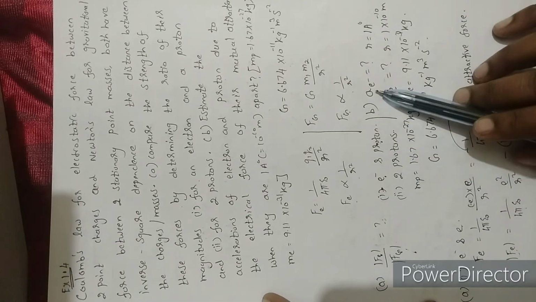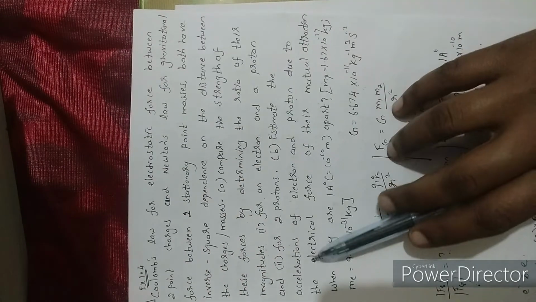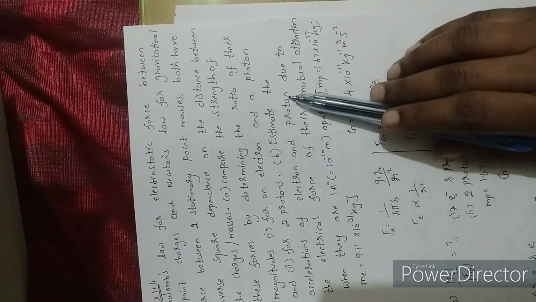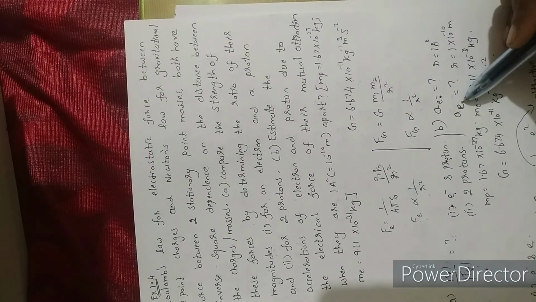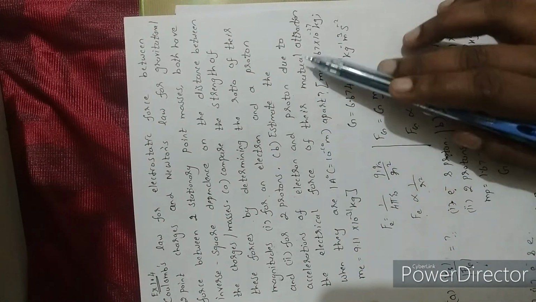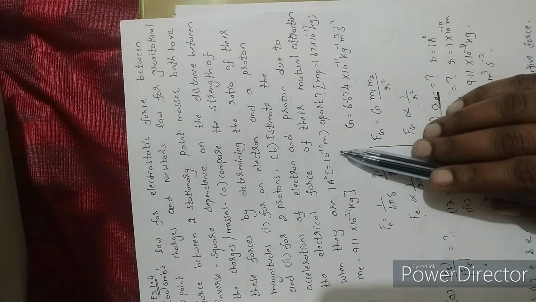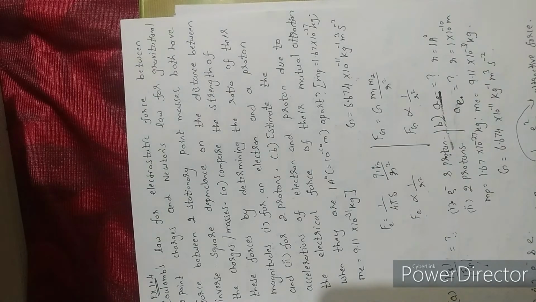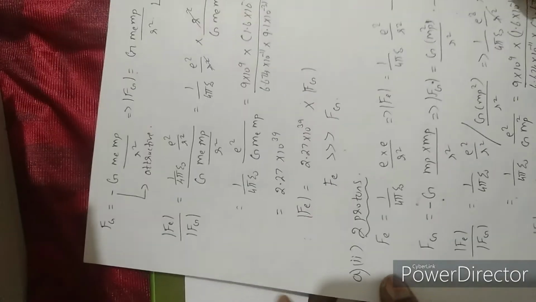So, what is the B part, right? Hope you remember the B part. Read the B part again. What is given? Estimate the accelerations of electron and proton, right? We have to calculate the acceleration of electron and proton due to the electrical force of their mutual attraction when they are 1 Angstrom unit apart. Okay, right? So now we have to calculate the acceleration of proton and acceleration of your electron. Okay, right? So let's calculate that.